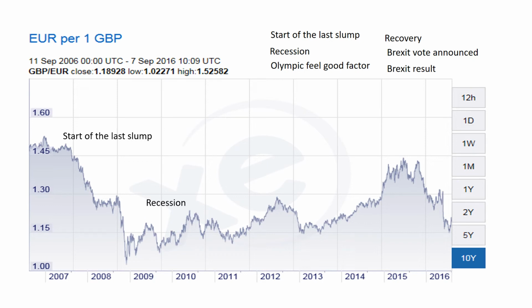We then had a prolonged period which we know as the recession, where our currency was low against the euro because we weren't doing very well. Back in 2012, in the summer, we had the Olympics, and it gave us the Olympic feel-good factor. Lots of people came from abroad, we all felt happy and successful. Our currency went up. We have been, in the last few years, in the recovery stage, and you can see the strength of our currency has been climbing steadily.